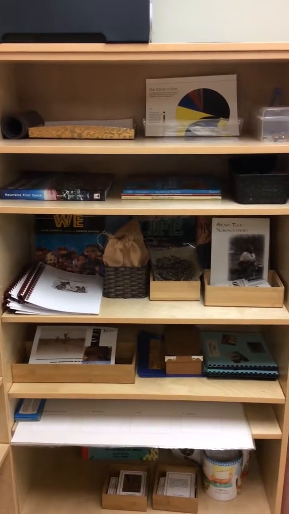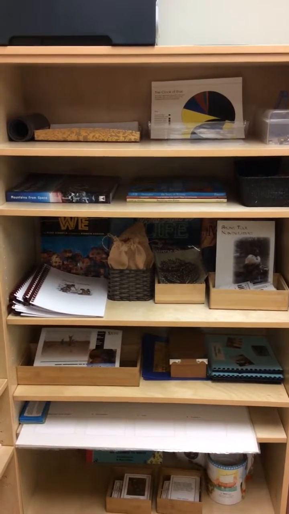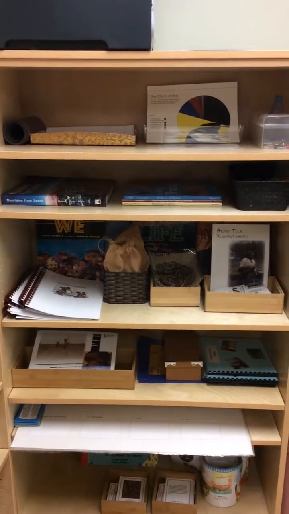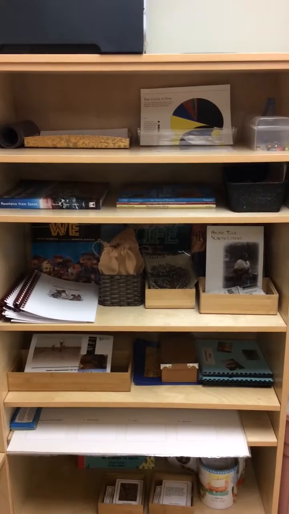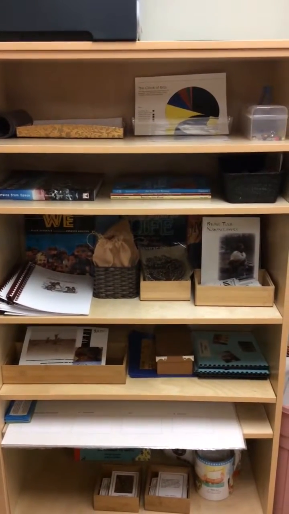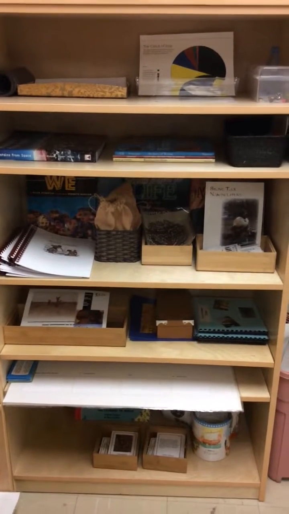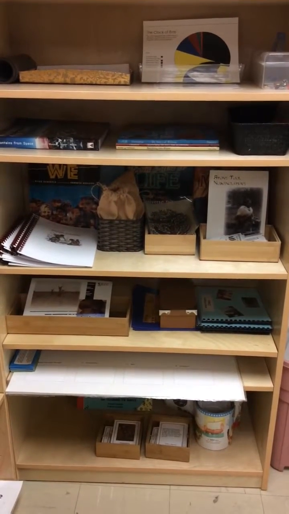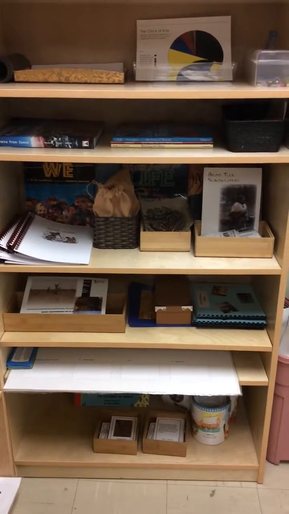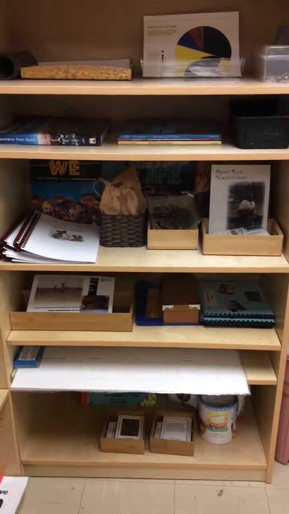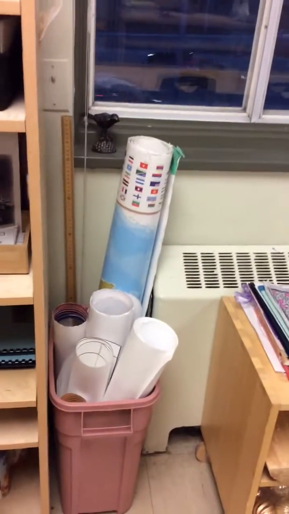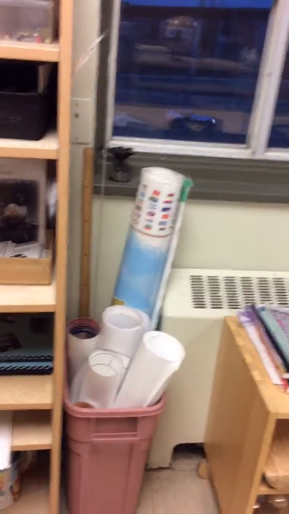We keep going down. We've got creation stories, also lots of booklets on the different species of early man that the children can look at, and they're also used during lessons as well. As we go down the shelf, we get into ancient civilizations and matching cards and more details with that. In this bucket, we have all of the charts that the children can access whenever they would like to.